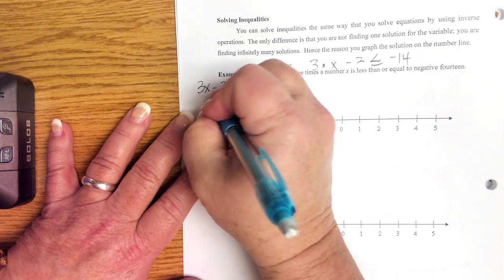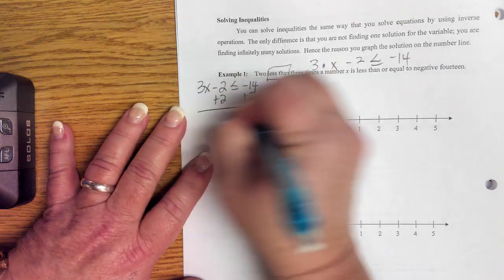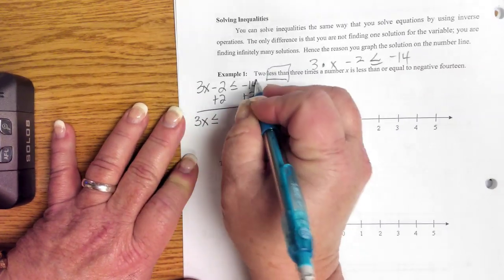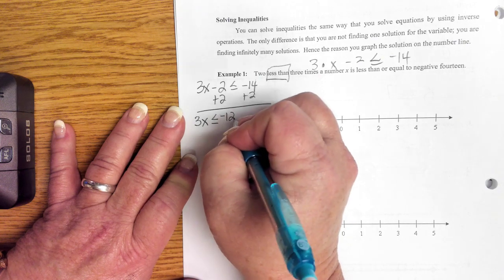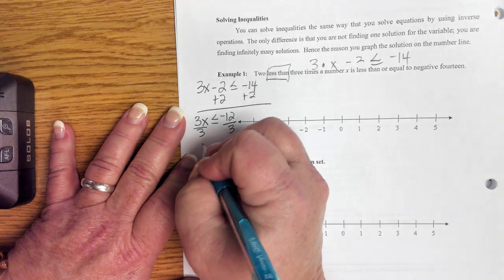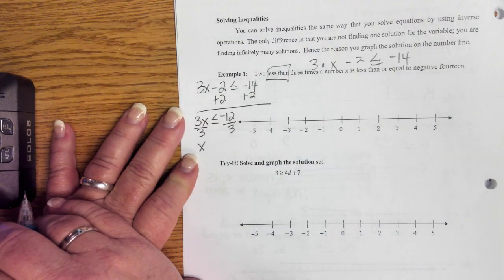So add 2 to both sides. I get 3x is less than or equal to -12. I divide by 3, just like always. Do I need to flip my sign?